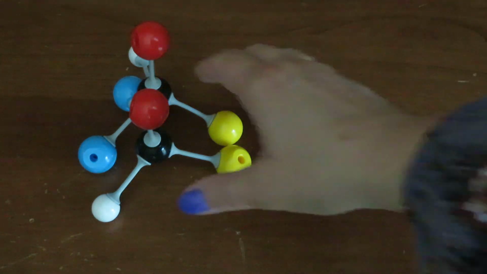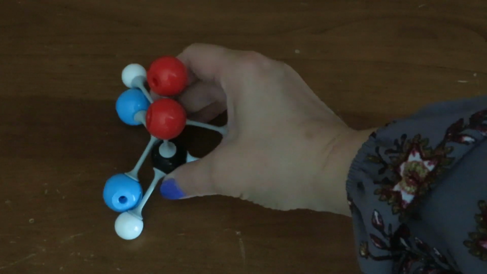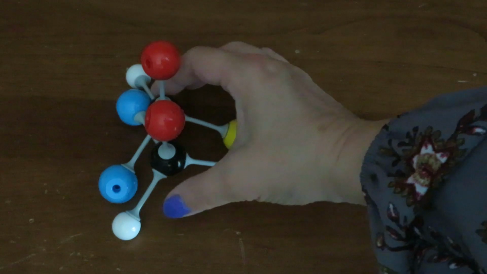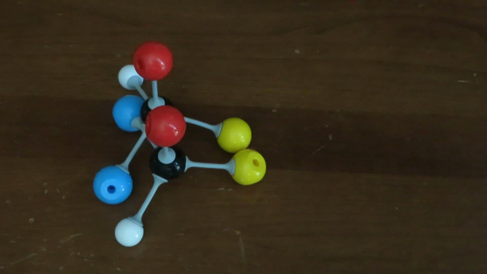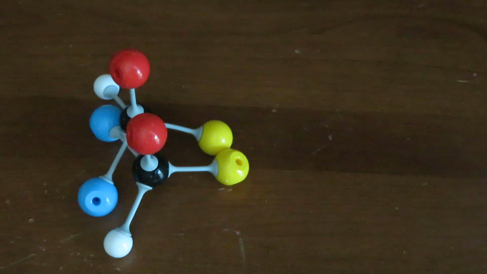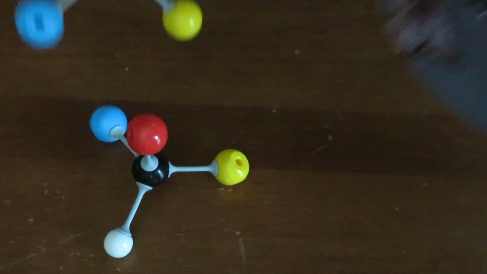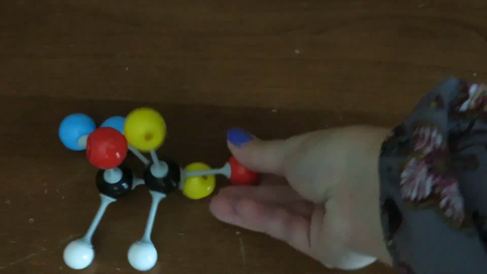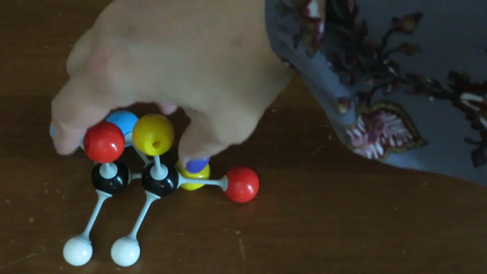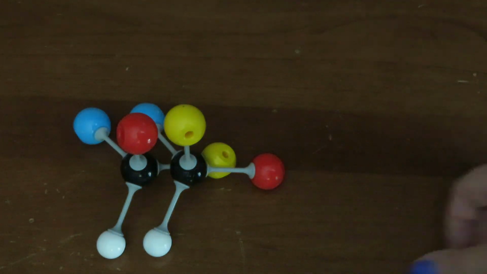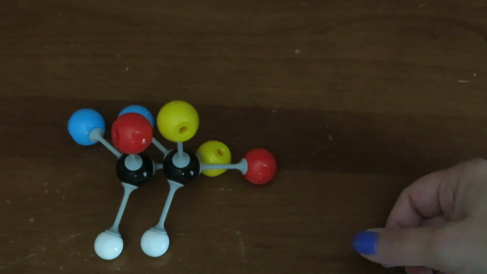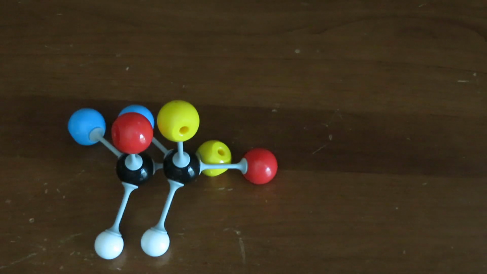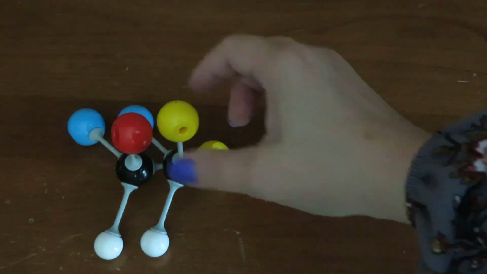I can try that, but you notice that the blue and the white don't match up, even though the red and the yellow do. Let me try another combination. How about if I get blue and white to match up? Well, I've got those matched, but now red and yellow have problems. Okay, why don't I just try blue and red?